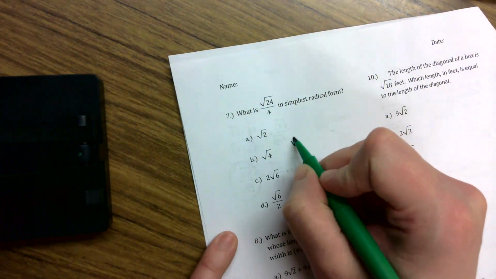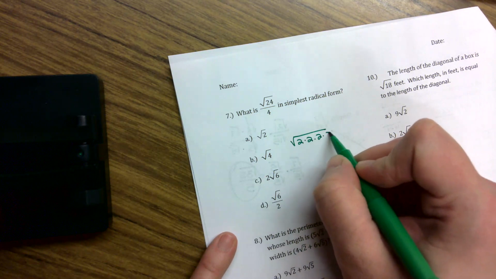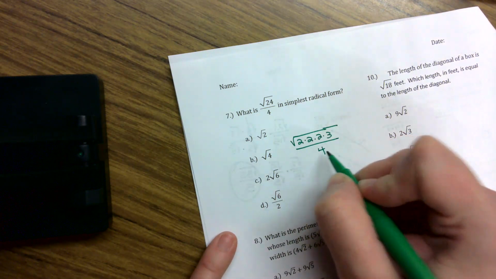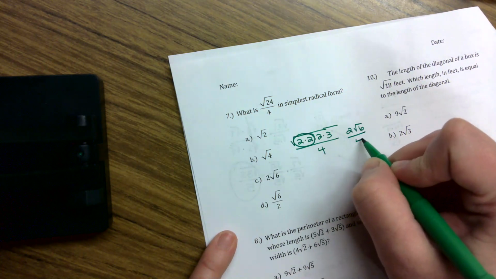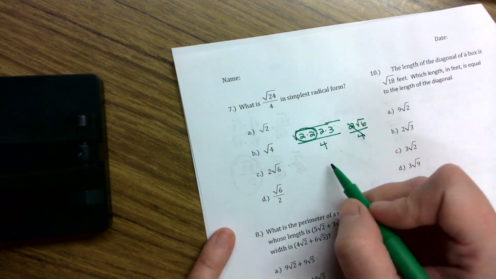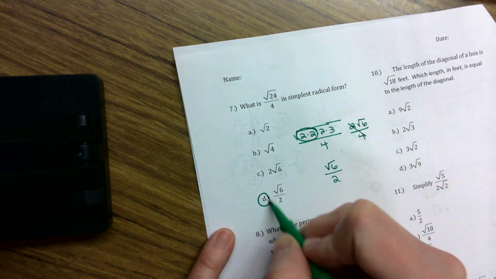What is root 24 over 4 in simplest form? It's going to be 2 times 2, which is 4, times 6, which is 2 times 3, all over 4. Pair of 2's, bring it out. Root 6 over 4 becomes 1/2, or root 6 over 2. The answer is D.